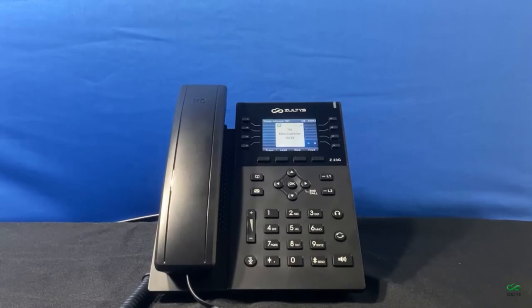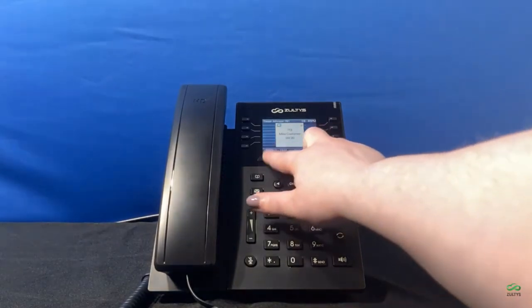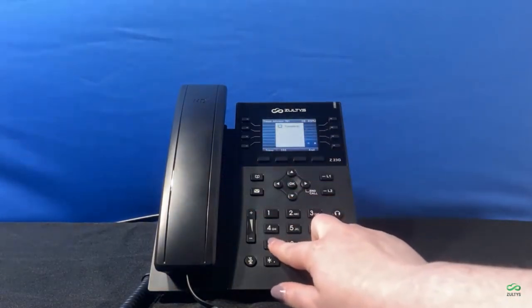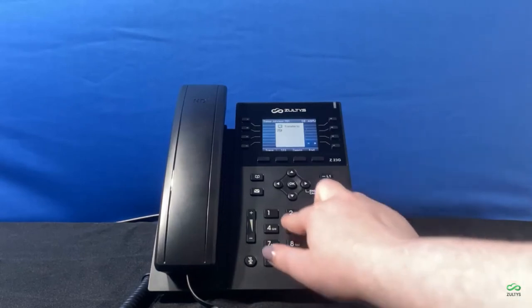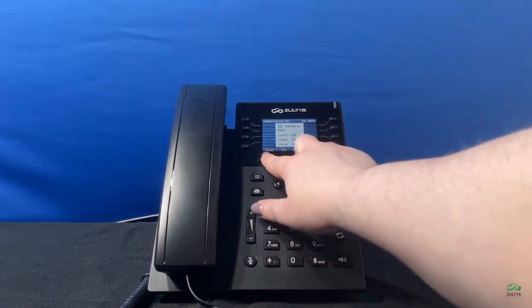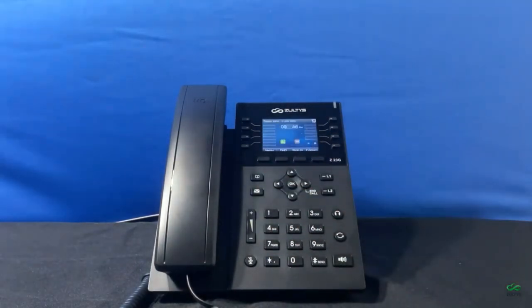The simplest way to transfer him is to click the trans soft key. This way the call is placed on hold automatically while I dial the right extension. Then I click the same trans soft key one more time to complete the process. And the customer's call is on the way to the tech support department.